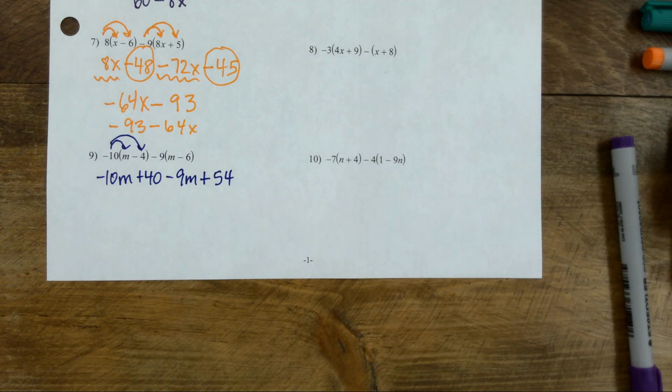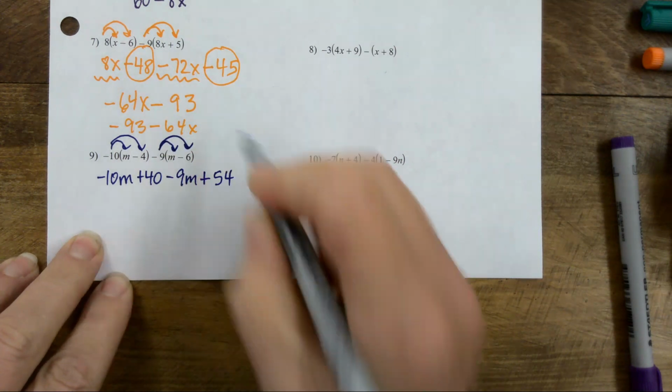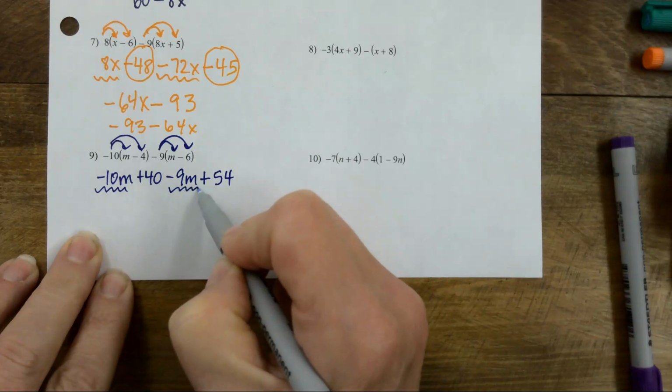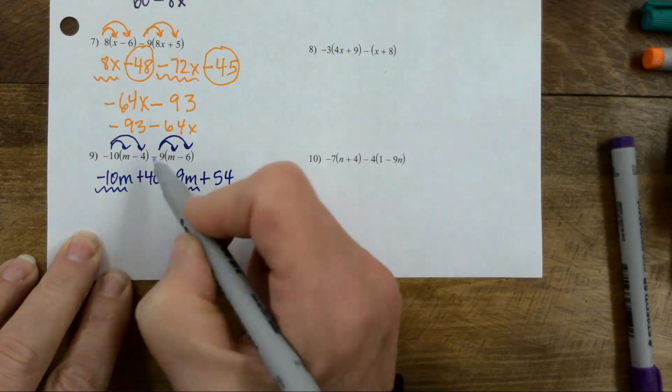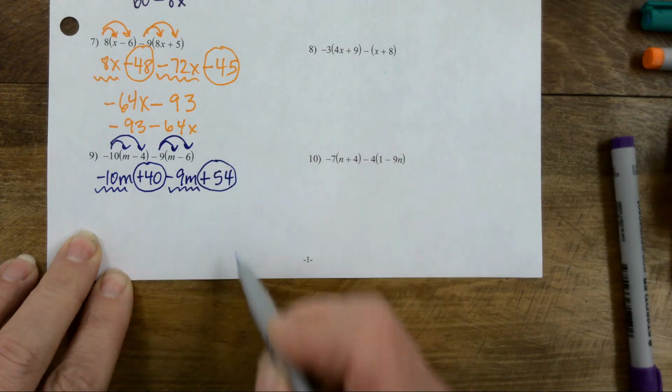Yep. The fact that that's a minus and that's a minus will make that a plus. That's when multiplying. Remember, if you're adding, that's a different story, but that's when multiplying, so you have to remember what you're doing. So this is negative 10m minus 9m, and then positive 40 plus 54.